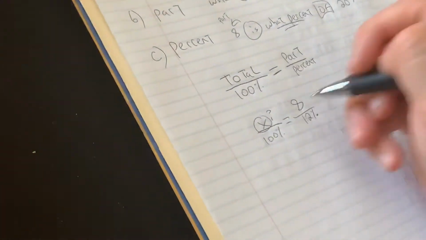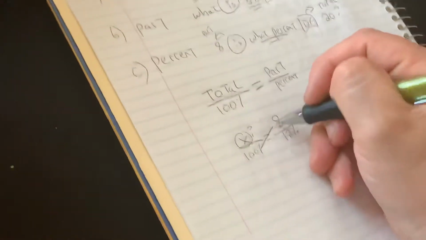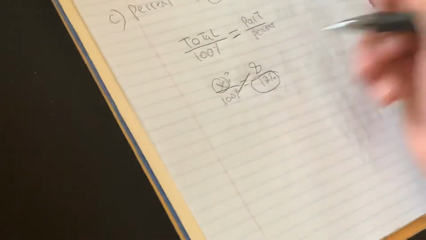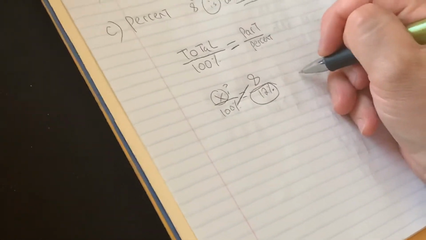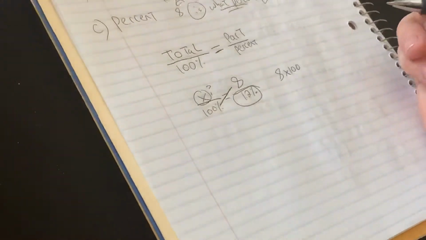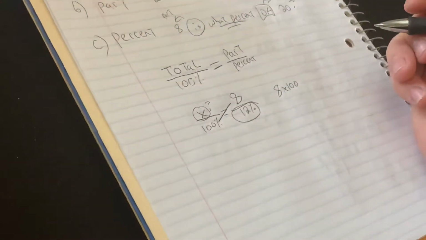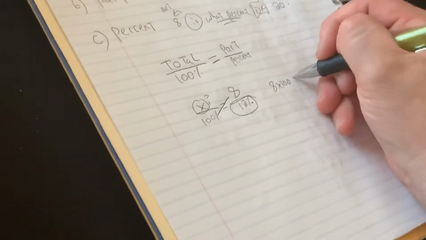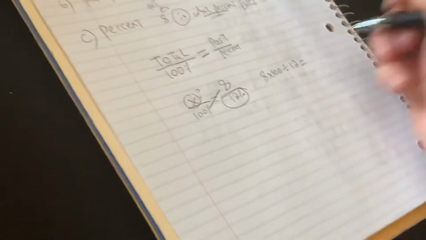How do you solve it? Multiply across, 8 and 100, and divide. So literally, you can take out your calculator, guys, and say 8 times 100. You don't even have to worry about making it a decimal or moving the percent or nothing. Just 8 times 100 divided by 12.